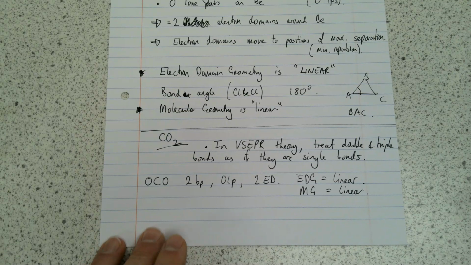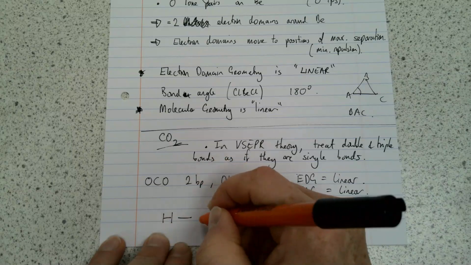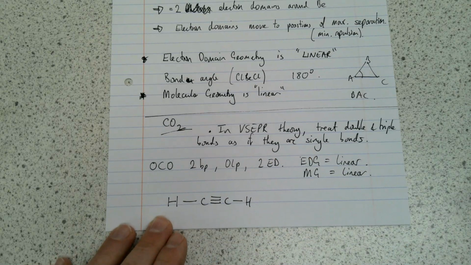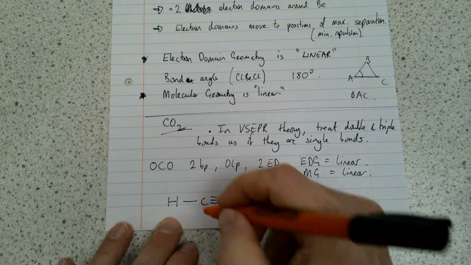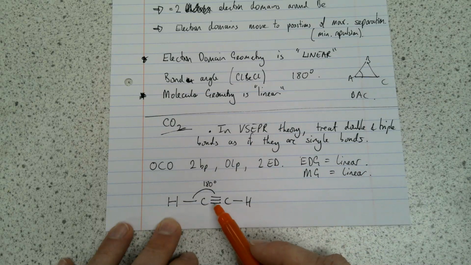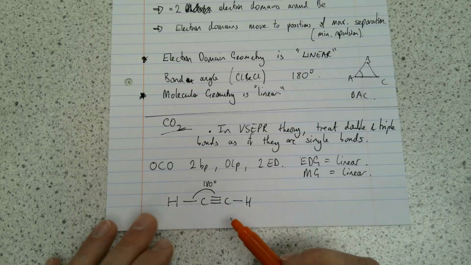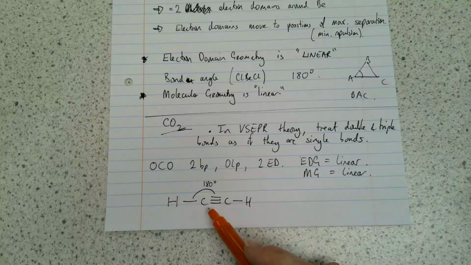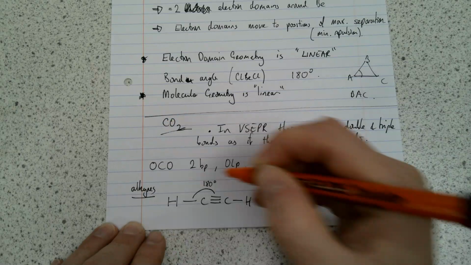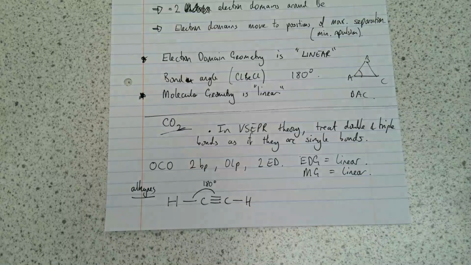I'm going to give you one more example, and I'm not going to explain it this time because it's exactly the same. Really common examples are carbons that have a triple bond. They are also 180 degrees. You've got 2 bonding domains, 1, 2, treat the triple bond as if it's a single bond. We've got no lone pairs on carbon, and so we end up with a linear molecular and electron domain geometry for carbon dioxide, alkynes, and BeCl2. All right, we're going to move on.